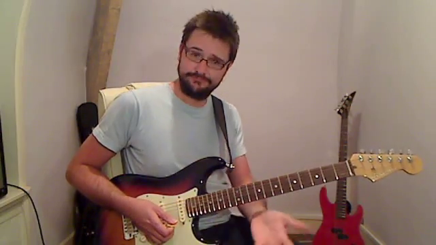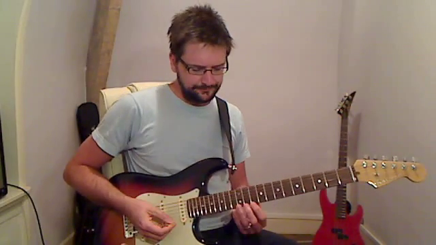Now, if we move down to the 10th fret to play what I like to call the Mixolydian pentatonic, we're starting on D. It's one of those same notes. Whereas it was the last note in the previous scale, now it's the first note.